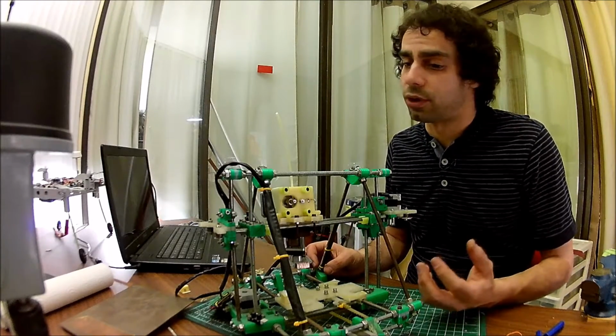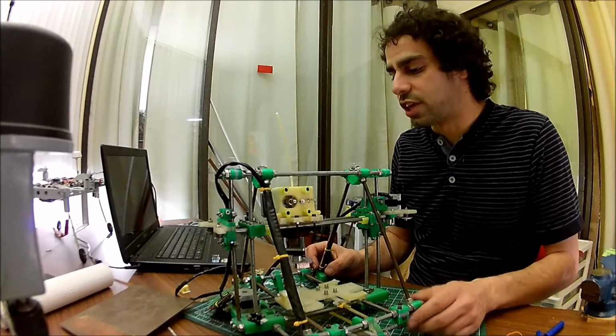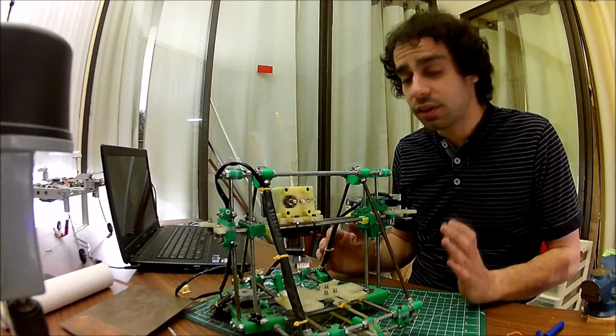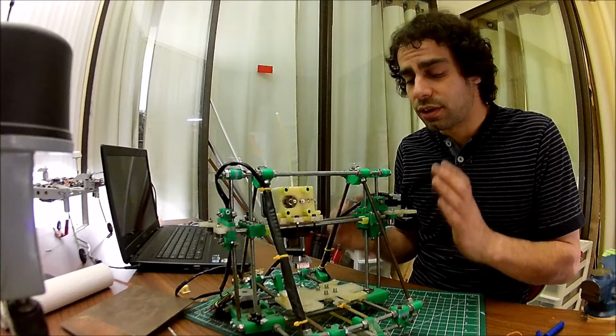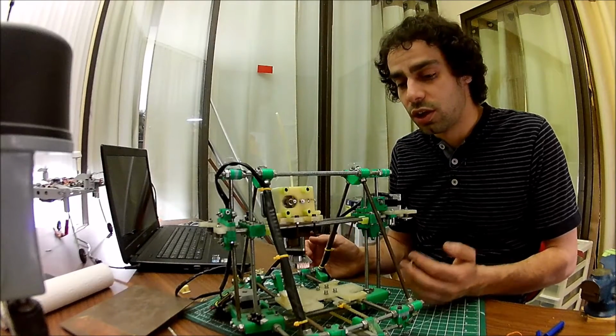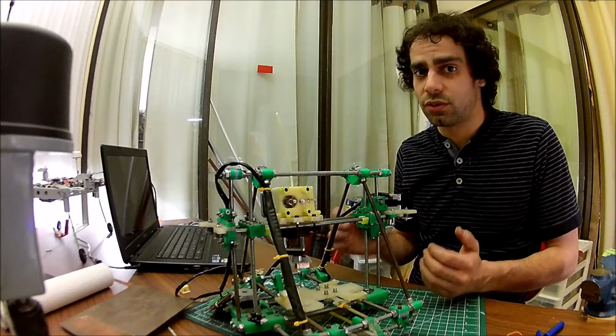That's visible in the parts called Z jitter. This Z jitter is basically the thread pattern, the combined error of the thread patterns of all the threaded rods and lead screws in the machine showing up in the 3D part.